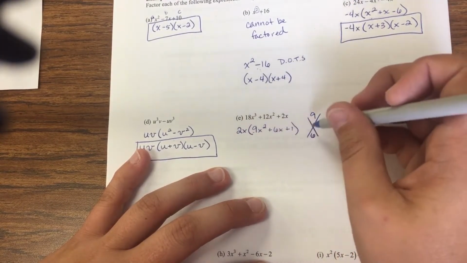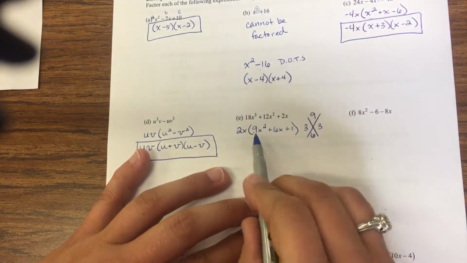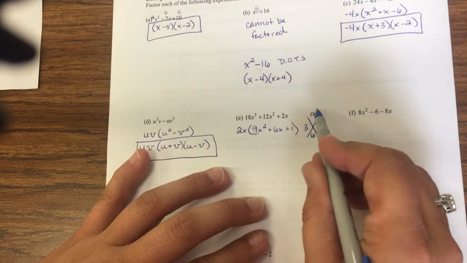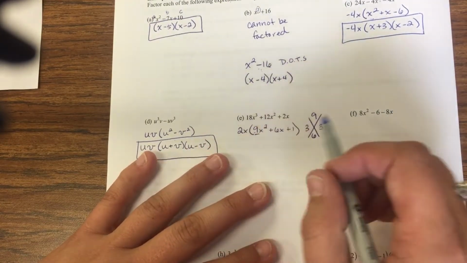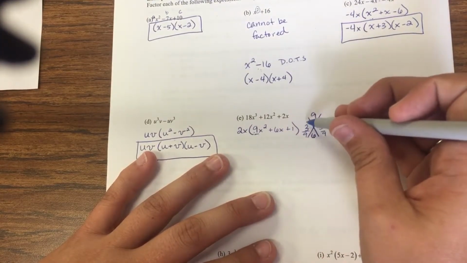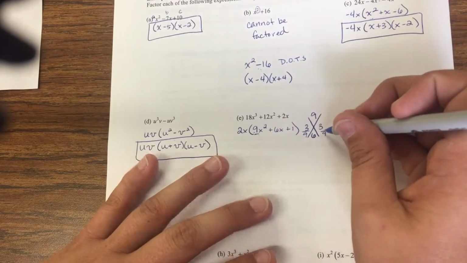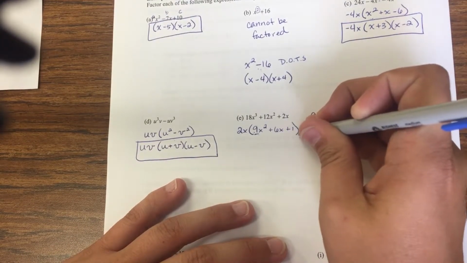Well, things that multiply to 9 and add up to 6 are going to be 3 and 3. But because I'm multiplied by this 9 and it changed the value of this, unlike on the ones that I did earlier where the coefficient was 1, I have to divide this 9 back out. Well, 9 doesn't go into 3 evenly, but this fraction does reduce to 1/3.